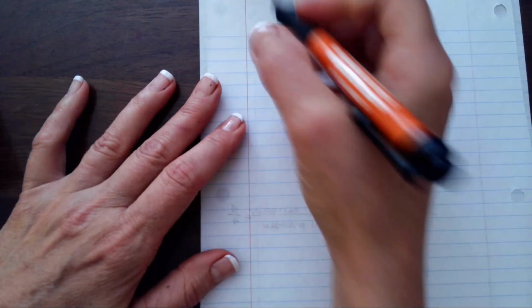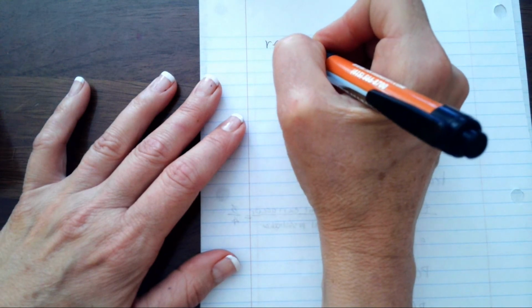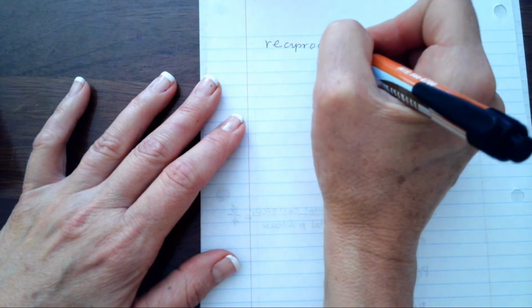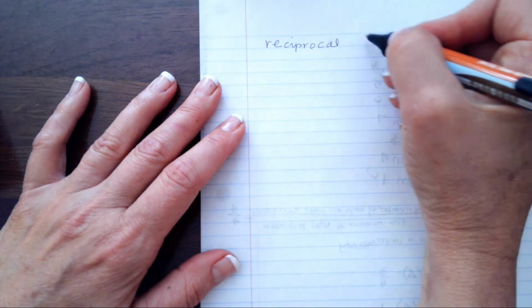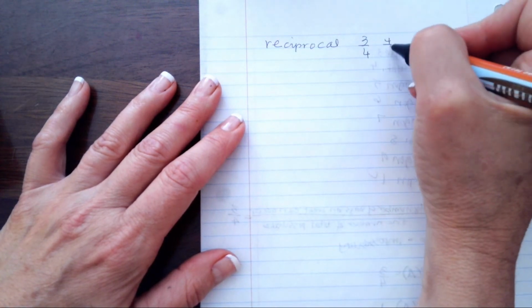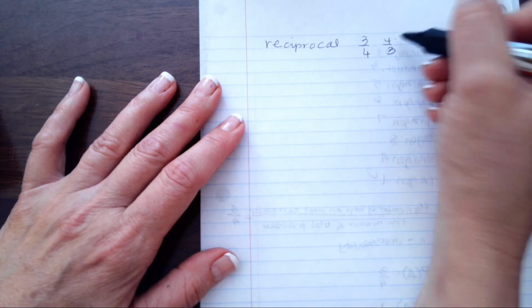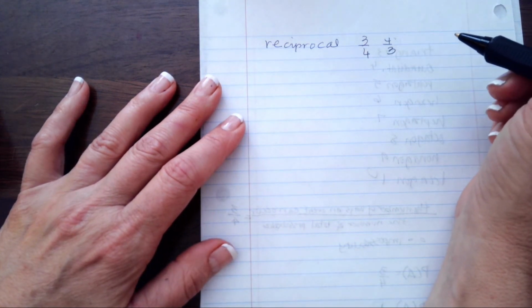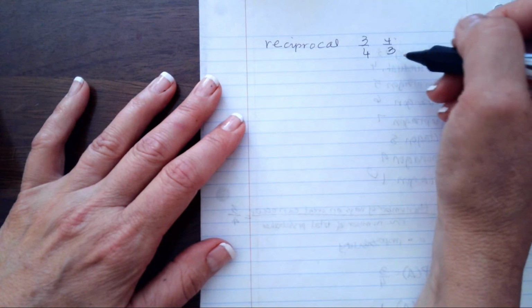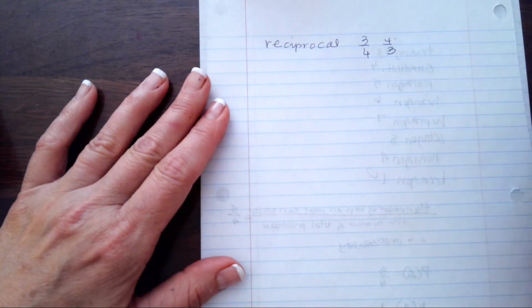A reciprocal. So if we had 3/4, the reciprocal would be to flip the fraction, the numerator becomes the denominator, and the denominator becomes the numerator.